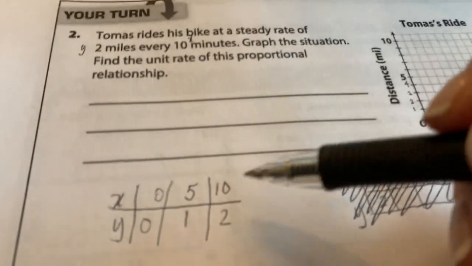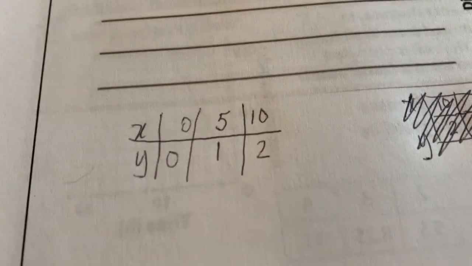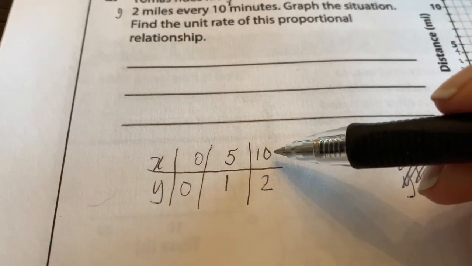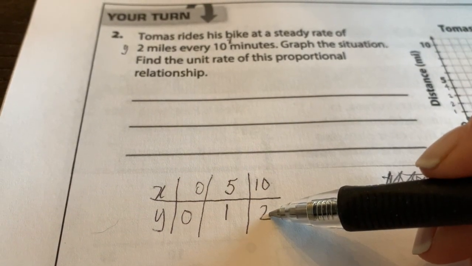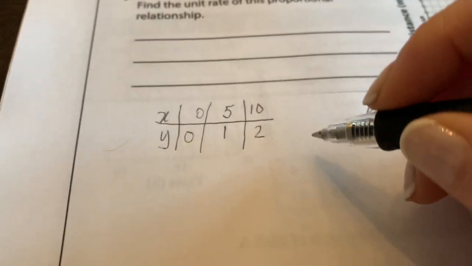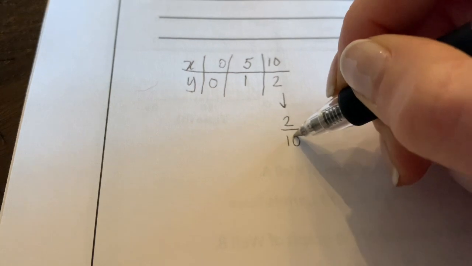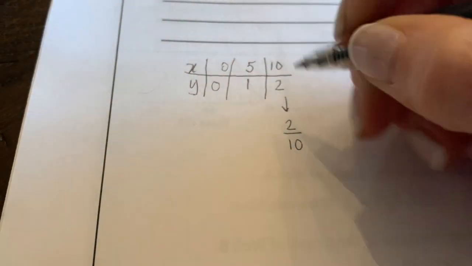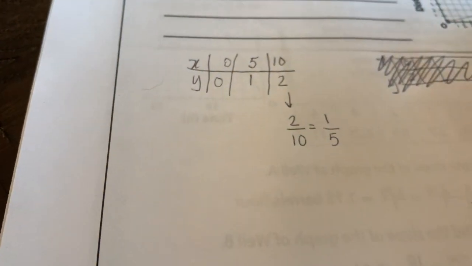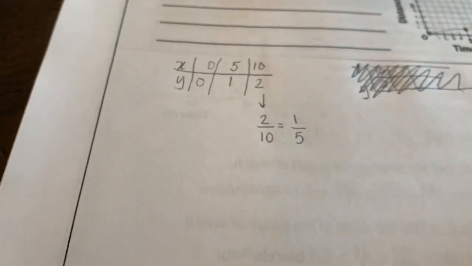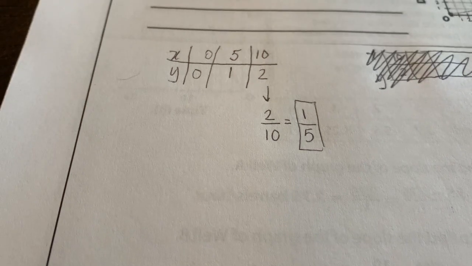Okay, the unit rate, remember that's just when you figure out what the rate is for 1. So easy enough. We had 2 miles every 10 minutes, right? So remember when we do our constant of proportionality, it's 2 miles every 10 minutes, correct? So if we reduce this, that means 1 mile for every 5 minutes. Okay, so our unit rate is that he travels 1 mile every 5 minutes.